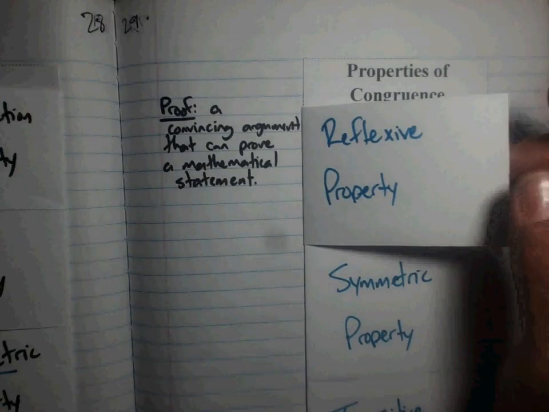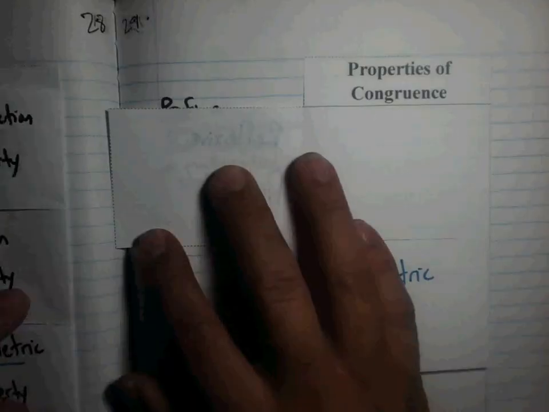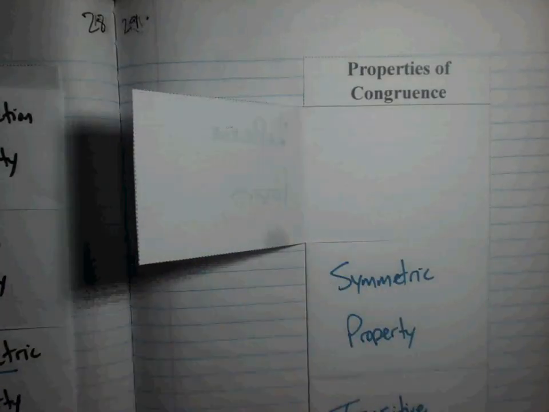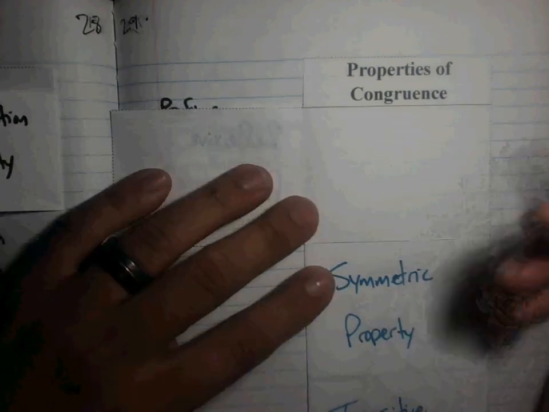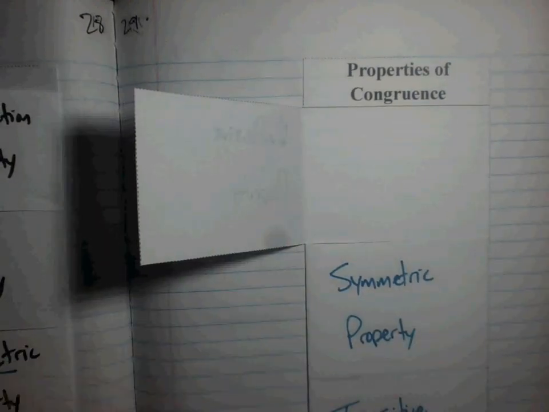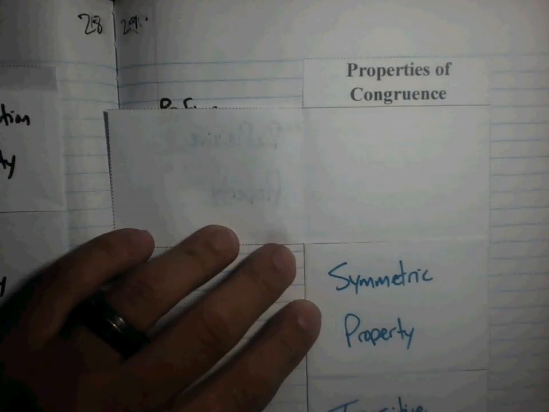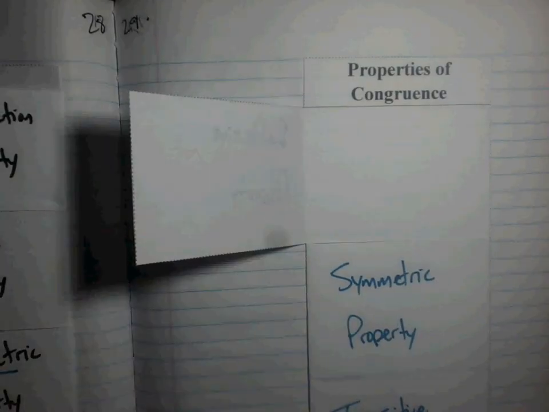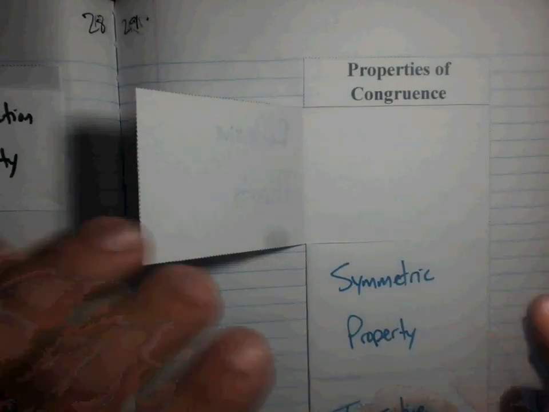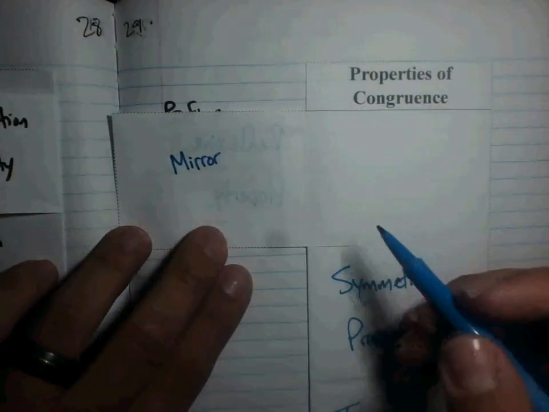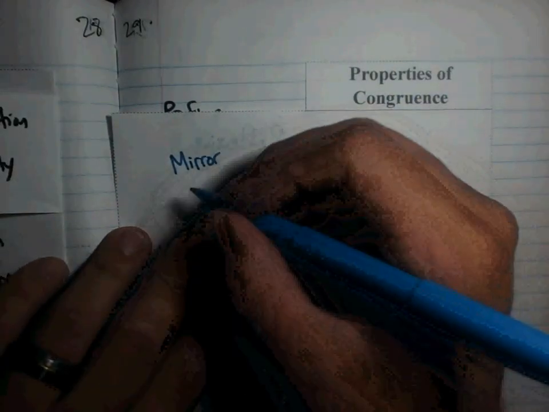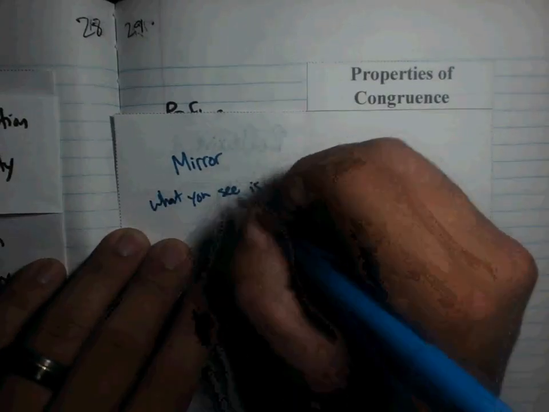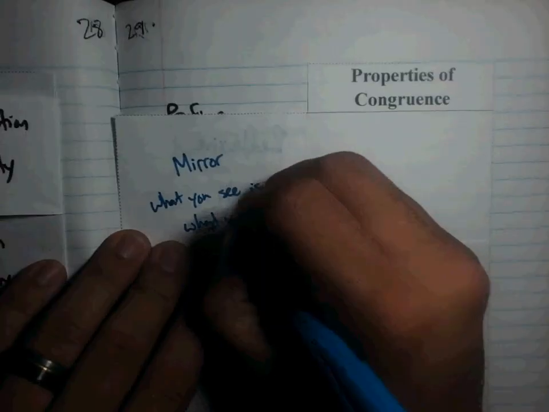All right, so the reflexive property. It's just like the reflexive property in algebra. Now it's talking about angles and segments and all that kind of stuff. Again, it is the mirror property. Like a mirror, what you see is what you get. There's no ifs, ands, or buts about it. It doesn't change anything else.